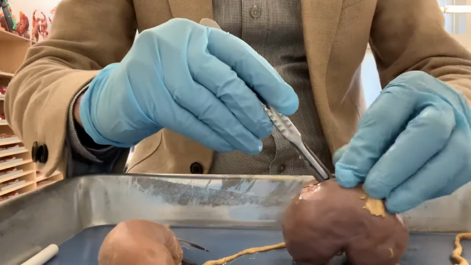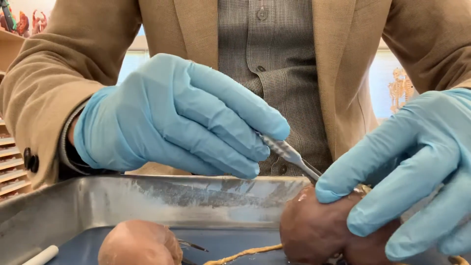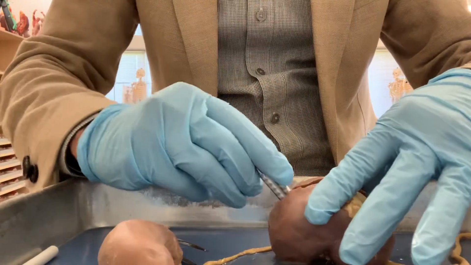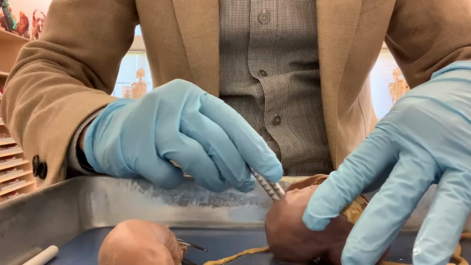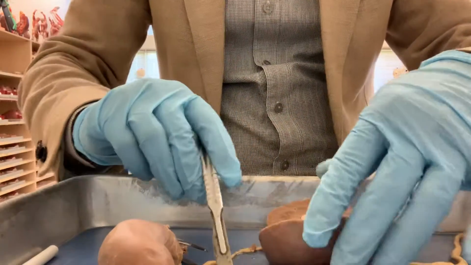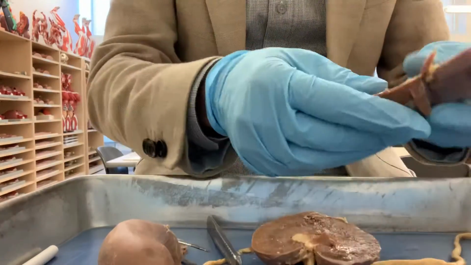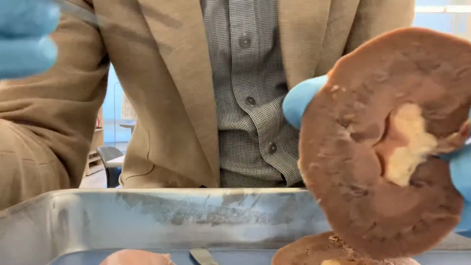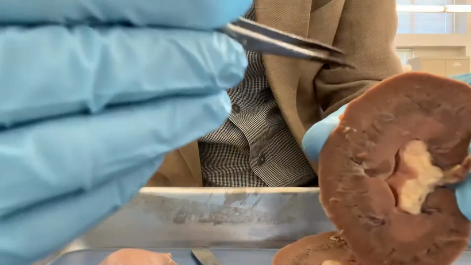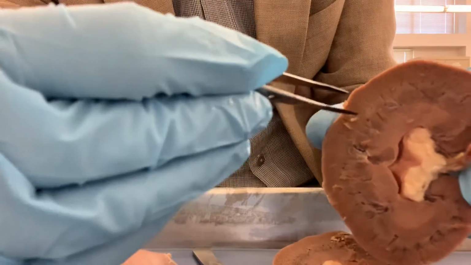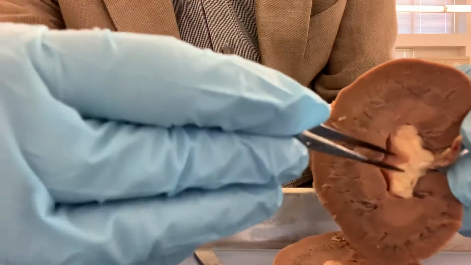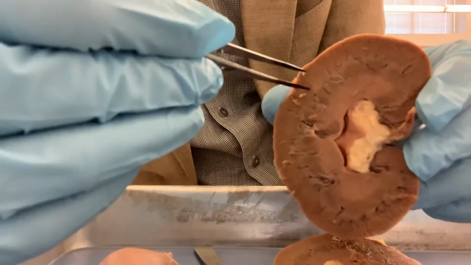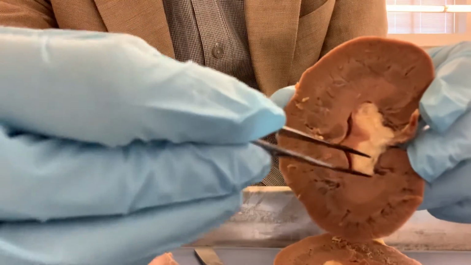Now I'm cutting through the kidney and dividing the whole kidney into front and back parts. That means this is a coronal or frontal section. Now I got to see inside the kidney. You can see the outer part. This is called the cortex, and this is the inner part. This is called the medulla of the kidney. So the outer is the cortex, and the inner part is the medulla.